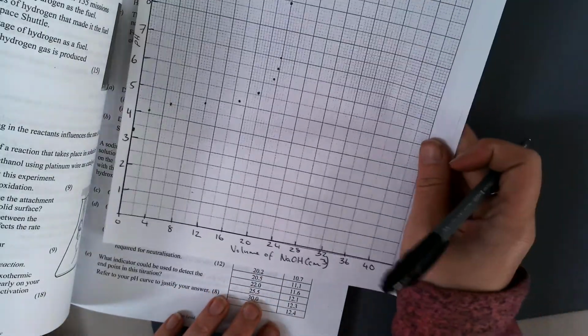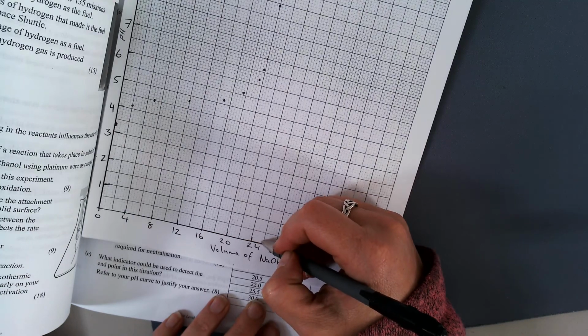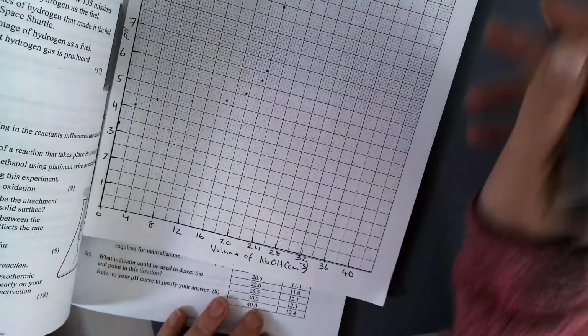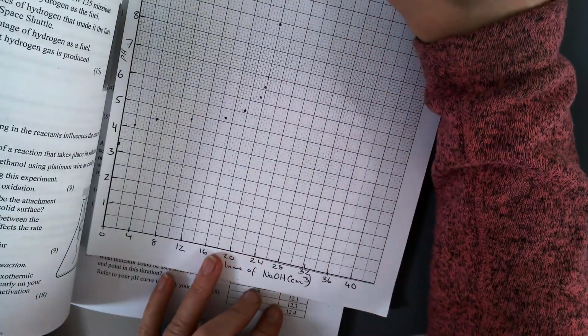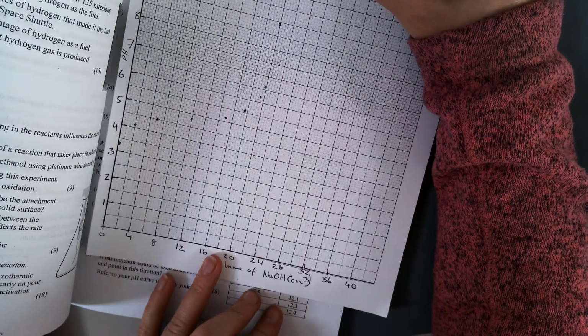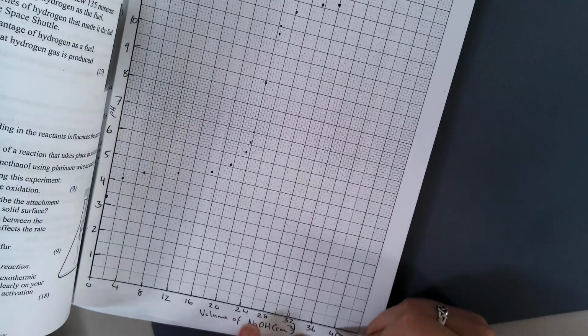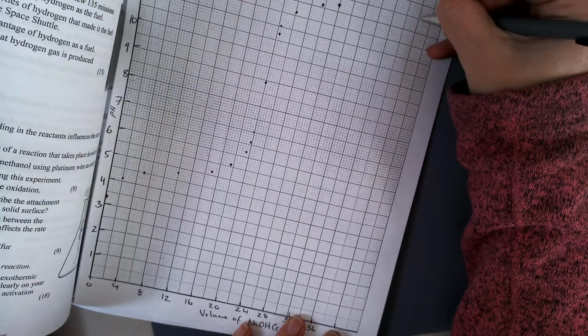At 25.5, I'm at 12.1. At 30, I'm at 12.3. And finally then at 40, I am at 12.4.